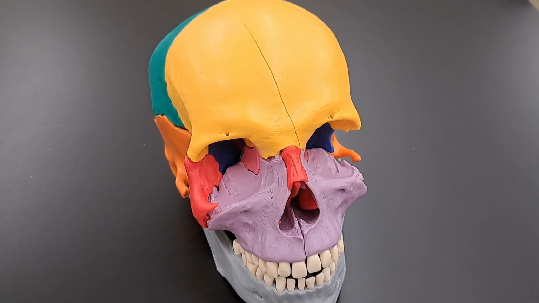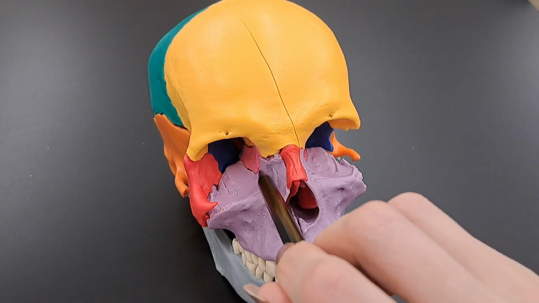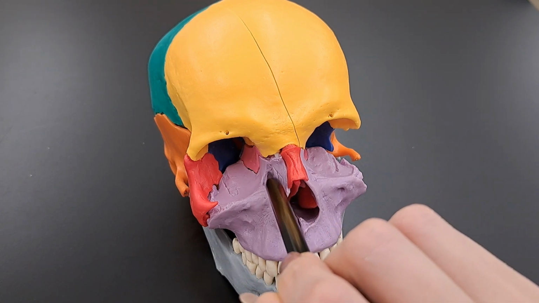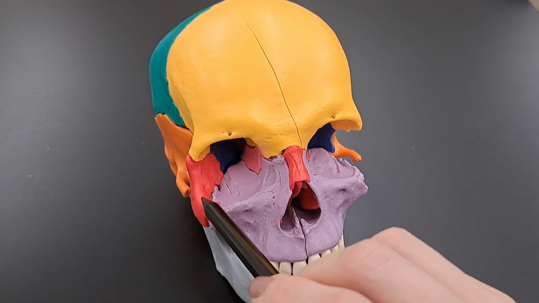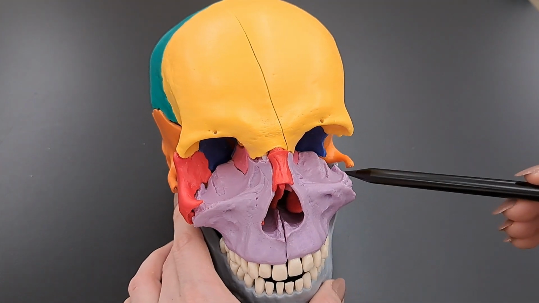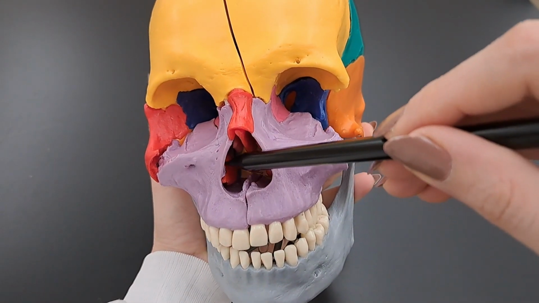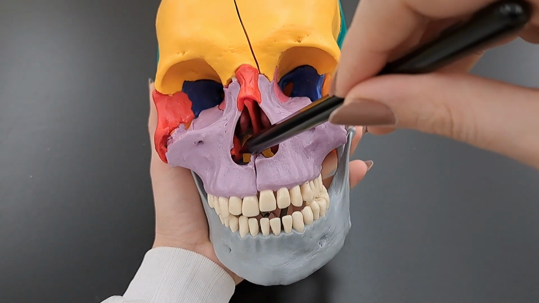Let's repeat the 14 facial bones on this model. First, we have 2 nasal bones, 1 on each side. We have 2 lacrimal bones, 1 on each side. This right here is the lacrimal fossa. We have 2 zygomatic bones. This in red is 1 zygomatic bone, and the other one is located right here. We have 2 inferior nasal conchae in red. This right here is 1, and that is the other one.